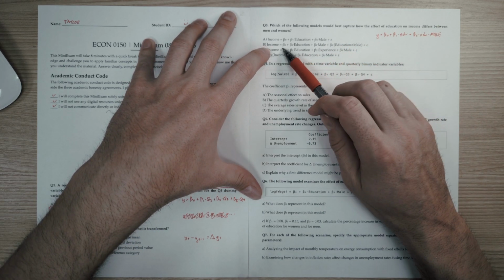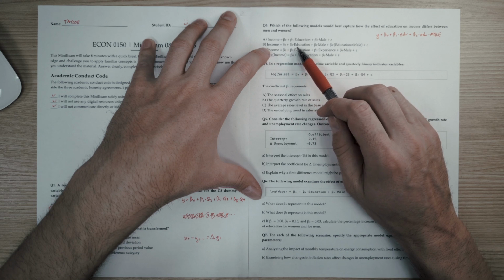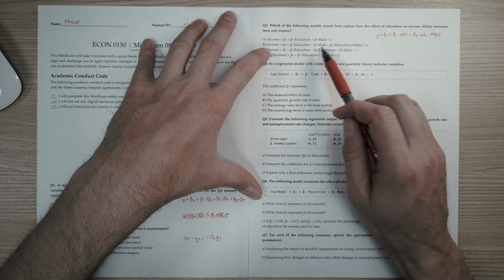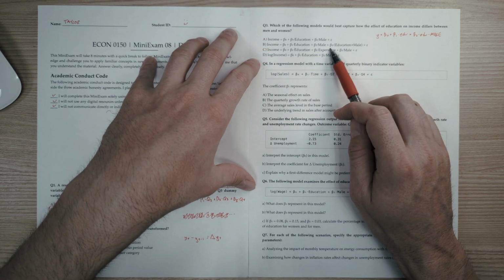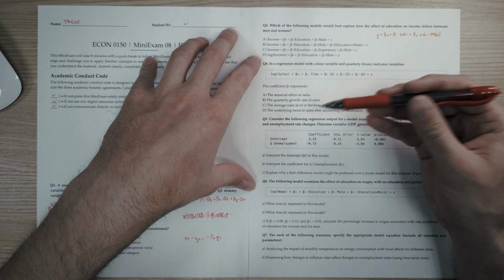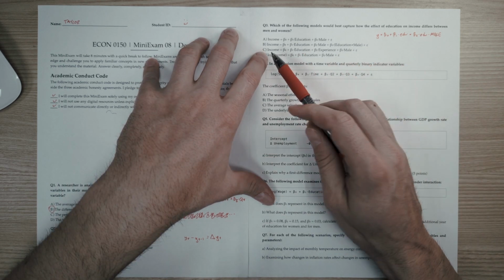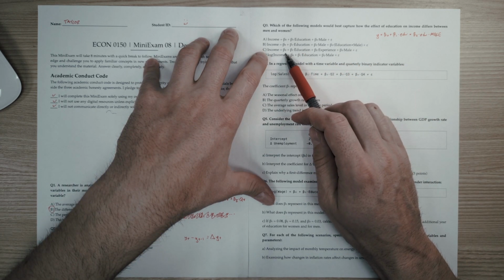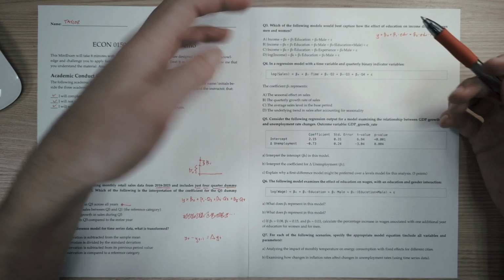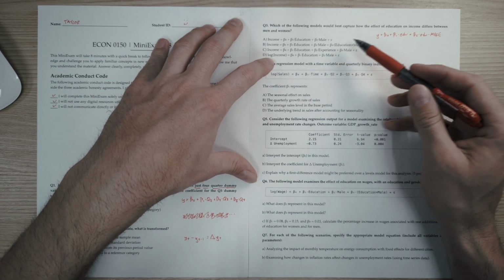B is income is equal to beta 0 plus beta 1 times education, plus we have a new intercept term, so 2 intercepts. And then here we do have a differential impact of education on earnings. And then C, we have income is equal to this. Well, we're introducing experience, which is not part of the question, so this isn't right.